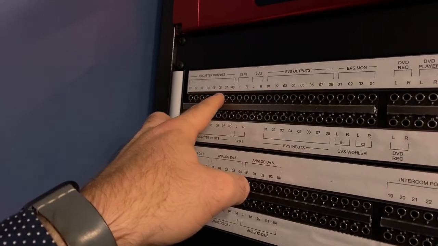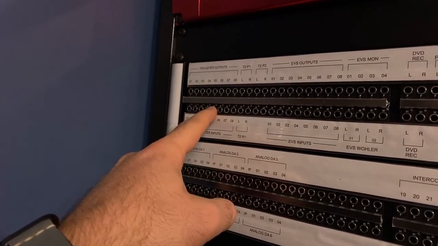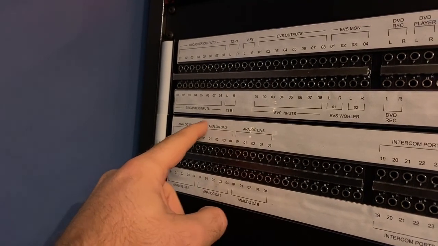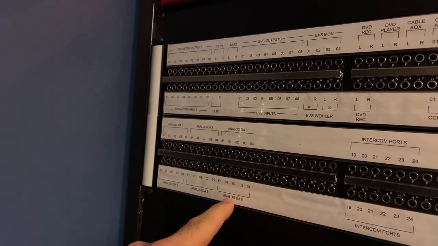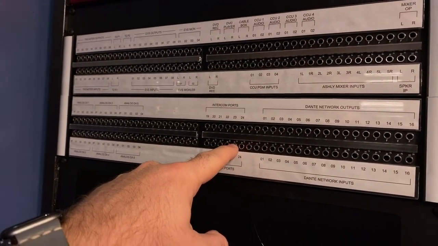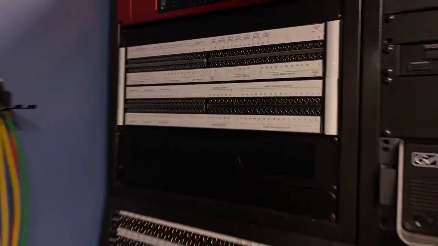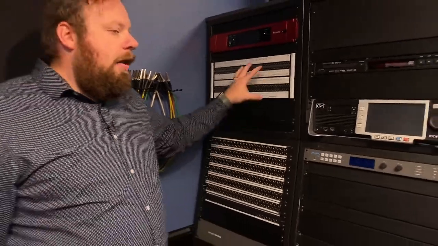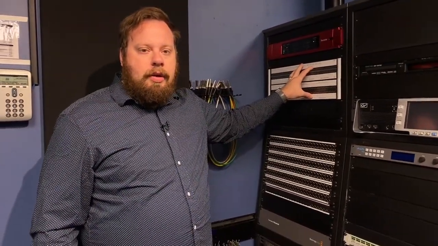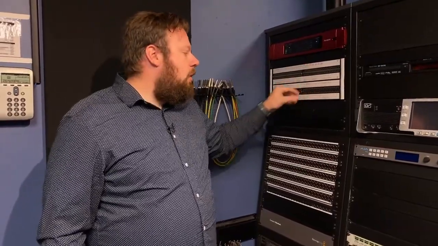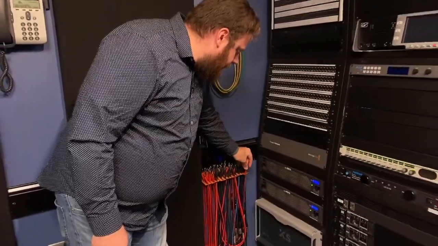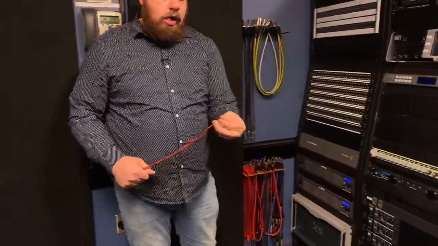Here is a TriCaster, which is our switcher over here. Here is a DA, or distribution amplifier, and we have 6 of those. And here's intercom ports that can actually be used for comms. So it's important to have this type of style when you're in a studio setting. You have a more professional way to patch with our TT cables right here.